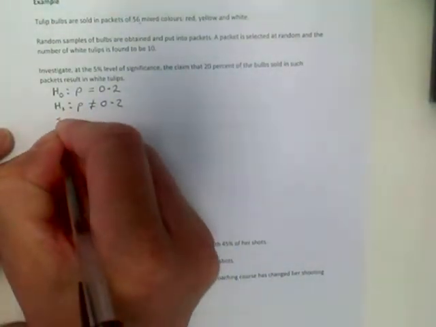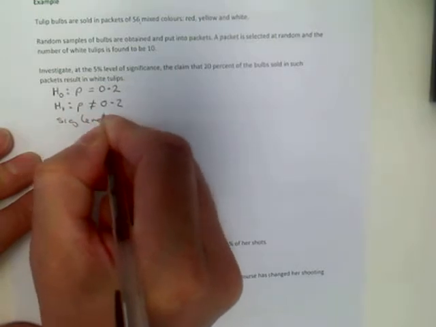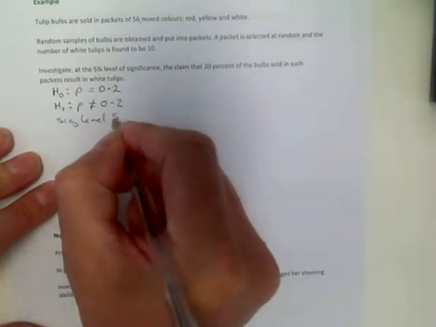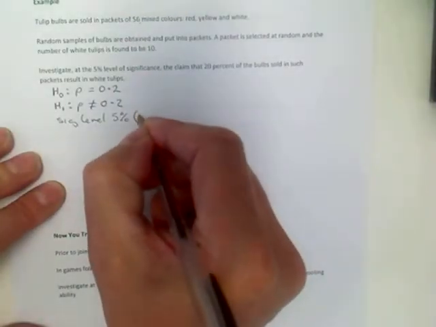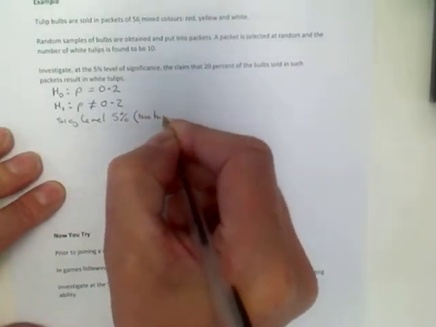Right, so I'm going to state my significance level. The significance level is 5%, and this is a two-tailed test.